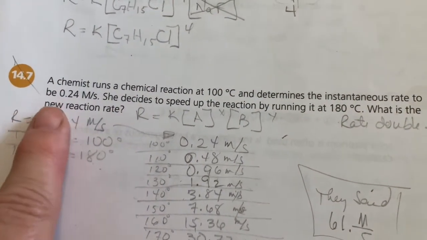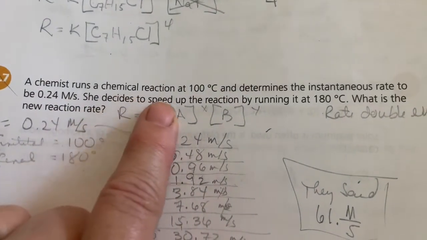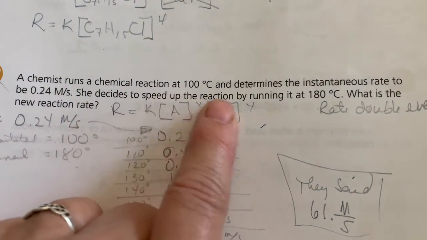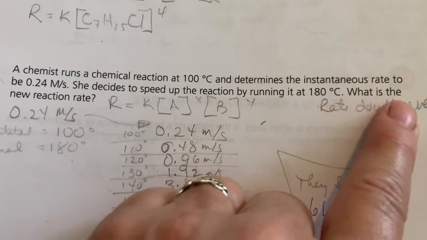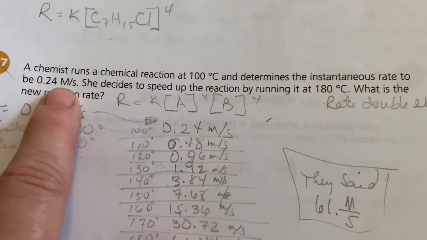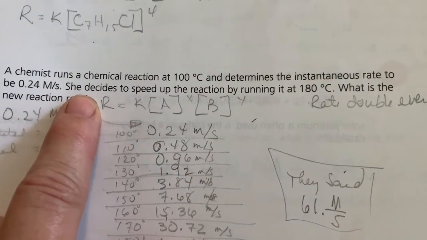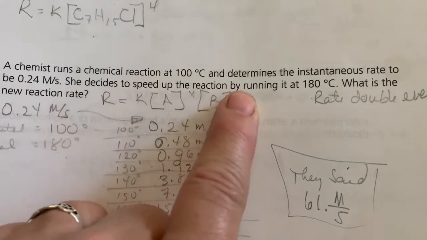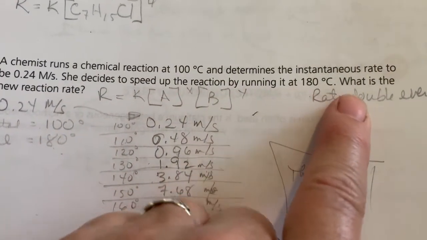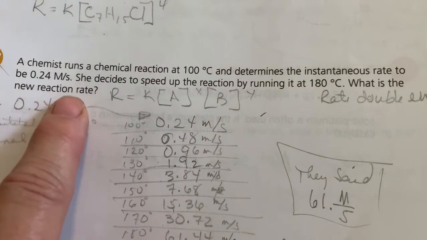All right, 14.7. A chemist runs a chemical reaction at 100 degrees centigrade and determines the instantaneous rate to be 0.24 M over s. She decides to speed up the reaction by running it at 180 degrees centigrade. What is the new reaction rate?